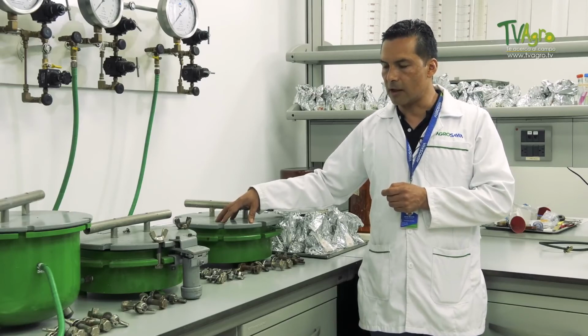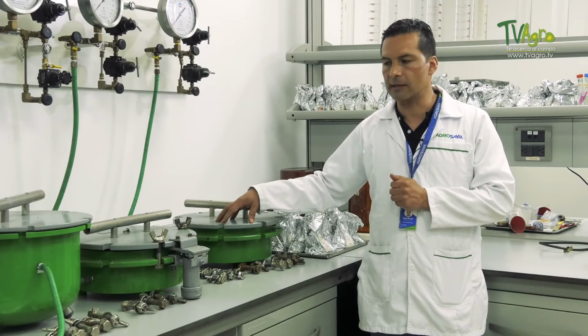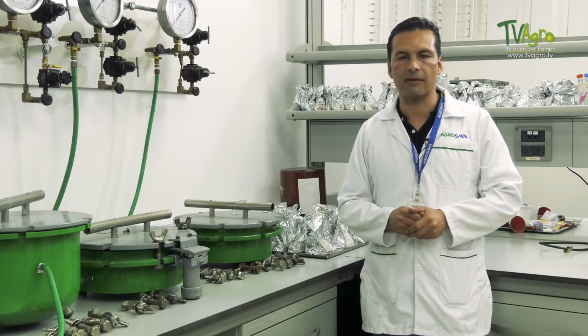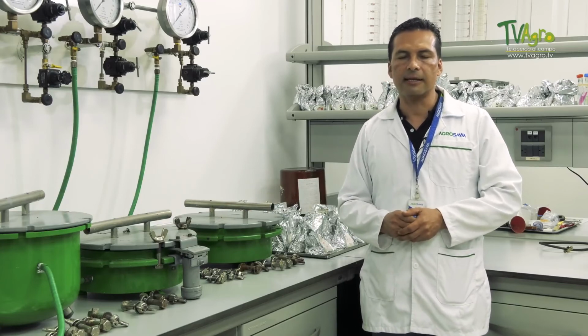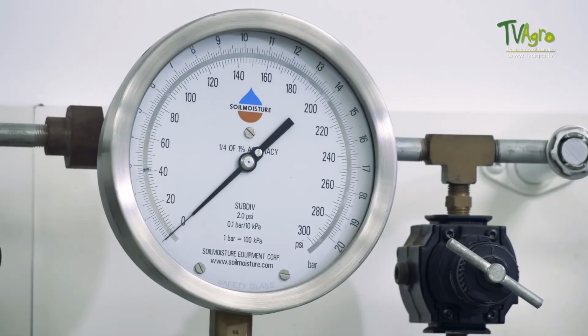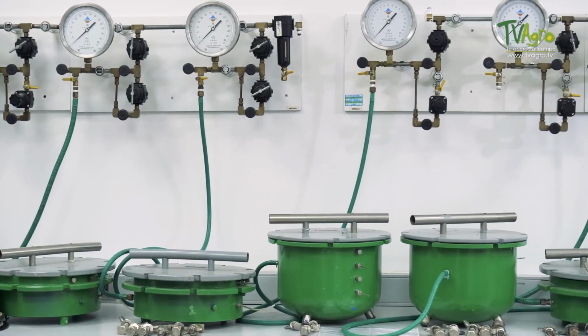Once we have determined the capacity of the soil to retain that humidity, then we can establish the irrigation needs for the crop. This is done at certain pressures. Generally there are 3 pressures and they give a very good indication of the need to establish crop irrigation.